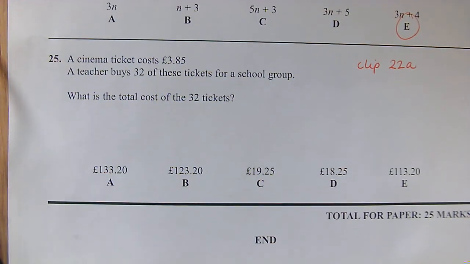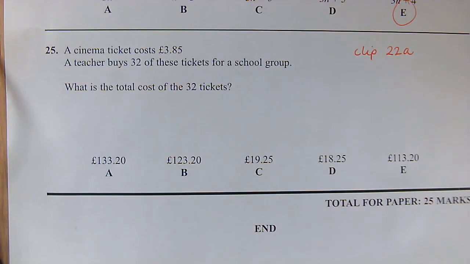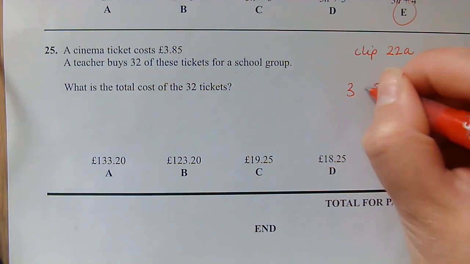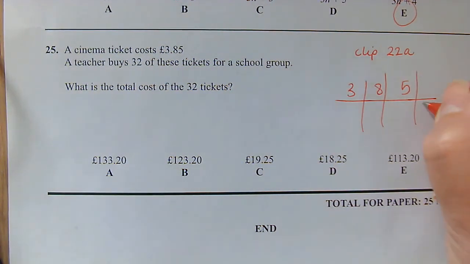And then finally, question 25. Cinema ticket costs £3.85. A teacher buys 32 of these tickets. What is the total cost? So again, we can do our Napiers here.